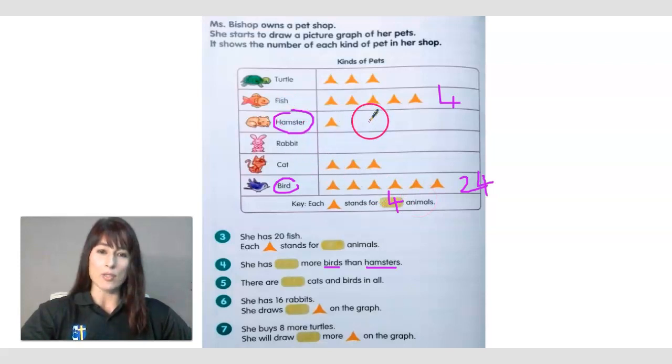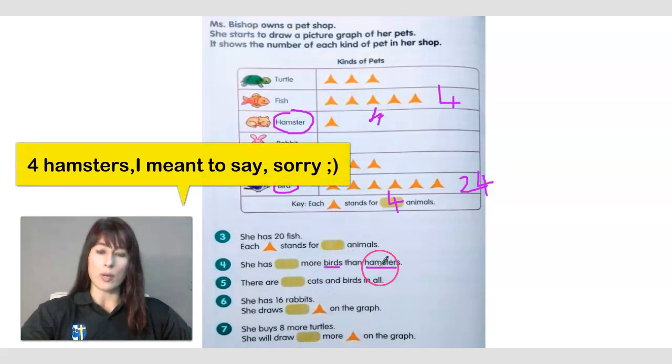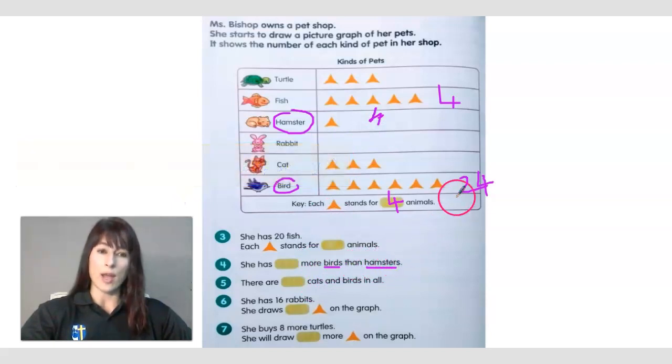Hamsters, we have 1. So 1 multiplied by 4 is 4. Excellent. So we have 24 birds and 1 hamster. So again, we said we're going to subtract, and we have to subtract from the bigger number. So 24 minus 4 is 20. So she has 20 more birds than hamsters.